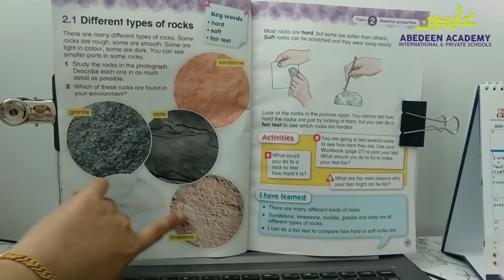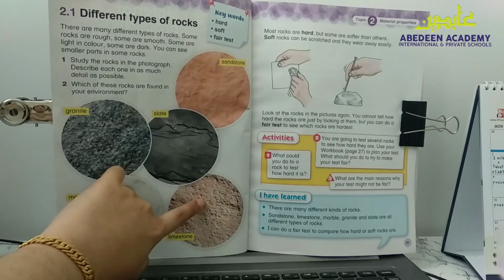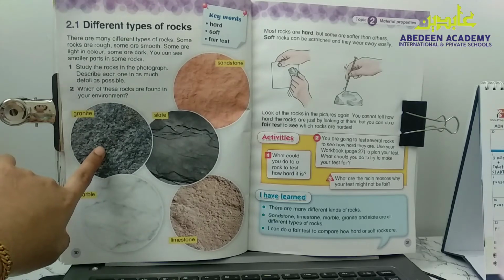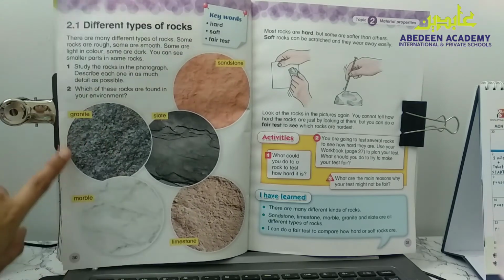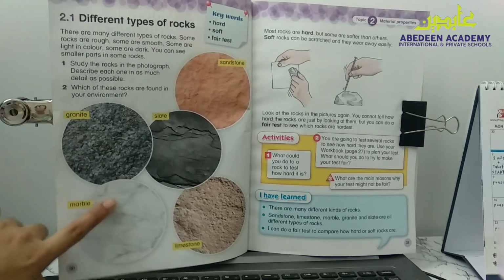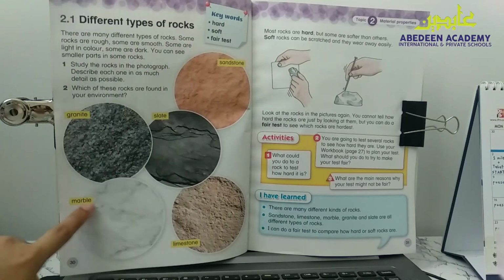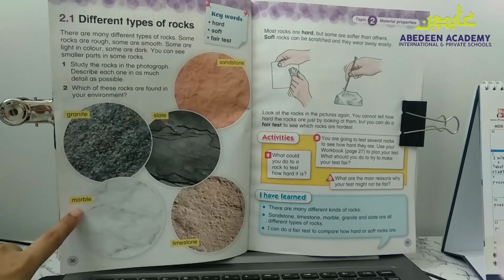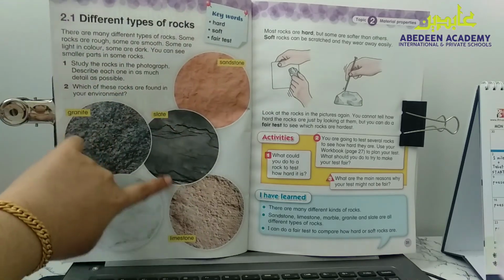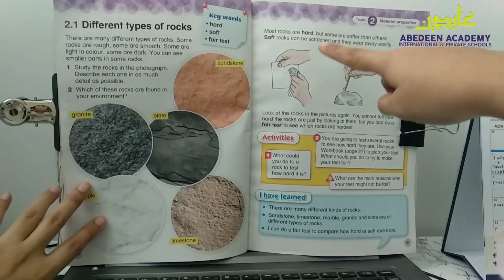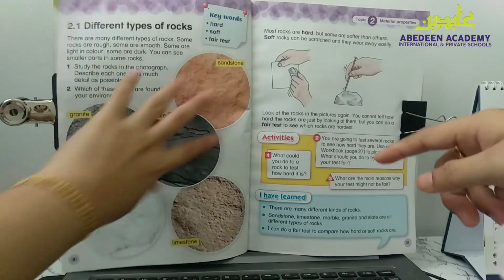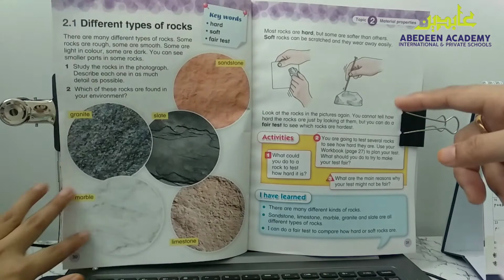It's not smooth, it's rough. Okay, granite is a bit smooth, but it's super hard. Marble is super smooth but semi hard. Okay, you can smash them. This one can be smashed, this one can be smashed. Okay, all right, let's take a look here. Most rocks are hard, but some are softer than others. Like I told you, granite is the hardest of them all.